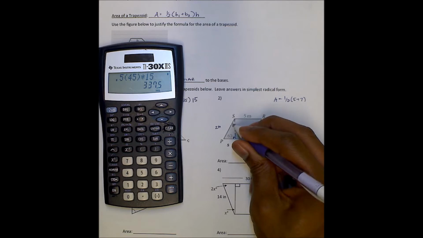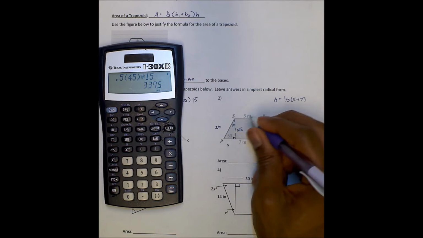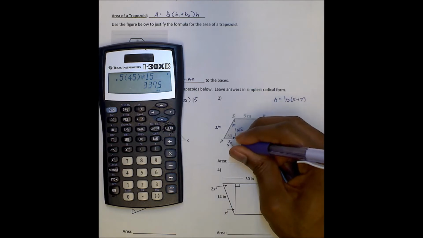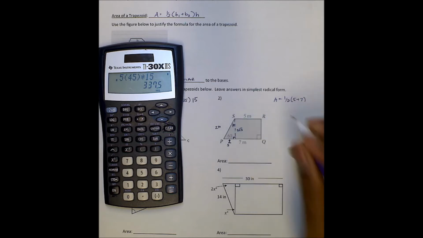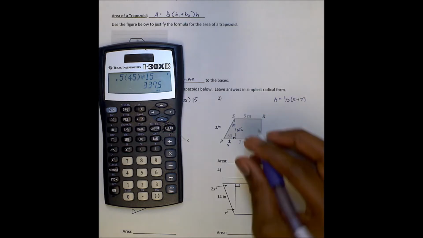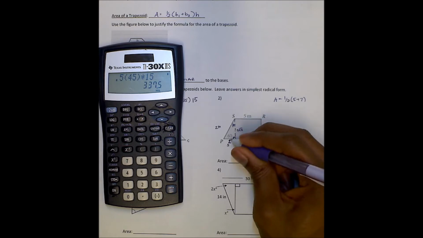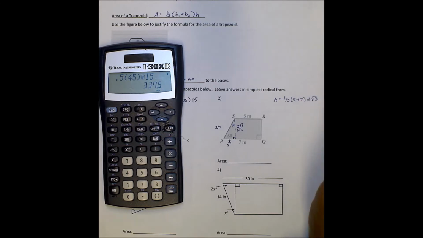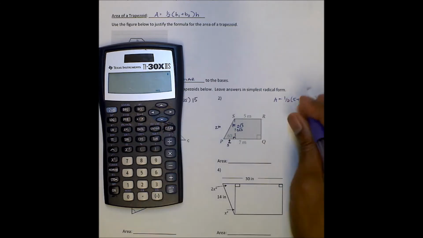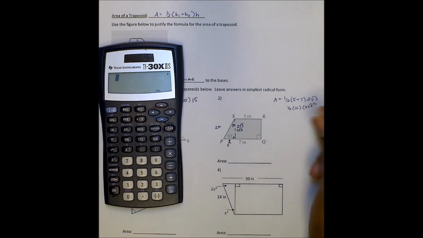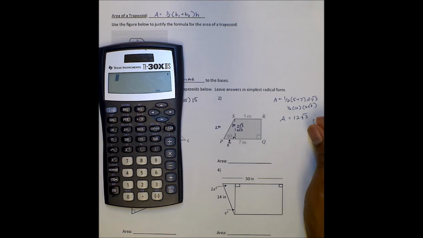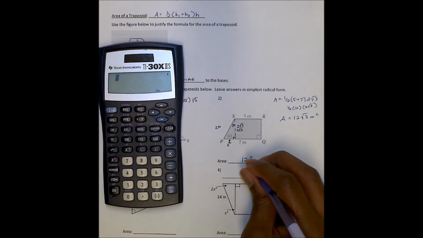So, now we're going to use some reasoning. Since this is 5 and this is 7, they're parallel, so I can just cut this off with a straight line. I know that this will be 2, right? Because 7 minus 5 is 2. So that means that our height will be S radical 3, or 2 radical 3. Now the rest of this is just multiplying 1/2 times 12 times 2 radical 3, which is 6 times 2 radical 3, which is 12 radical 3 meters squared.